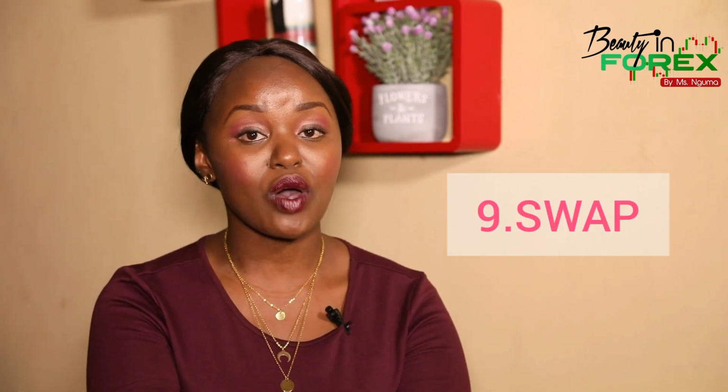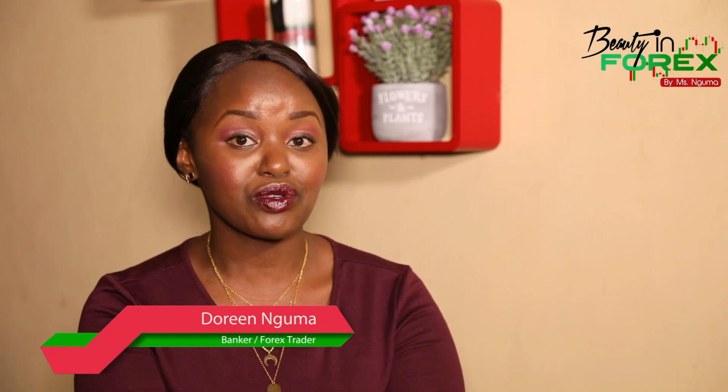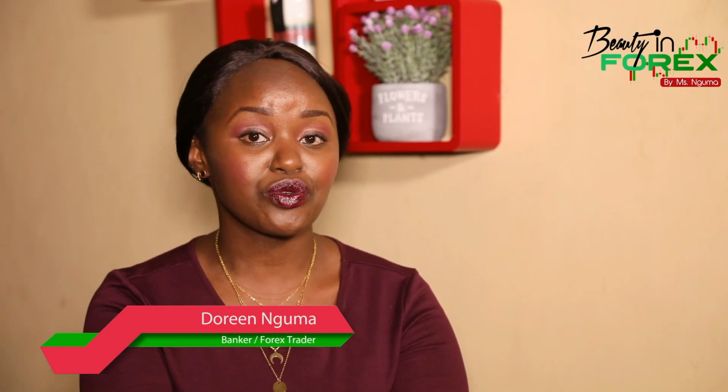Terminology number 9 is swap. This stands for how much money your broker charges you depending on how long you've held your trade. For a day trader, this is not something needed, but for long-term traders, swap is important because the broker that you use charges you a specific amount of money for holding your trade past every 24 hours.